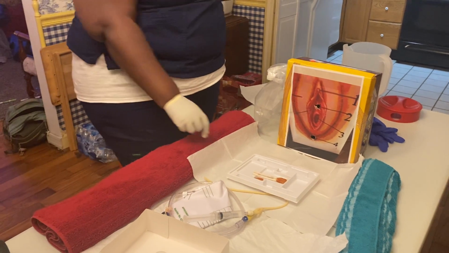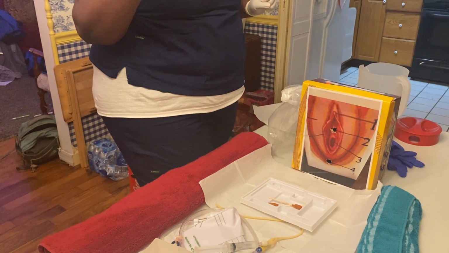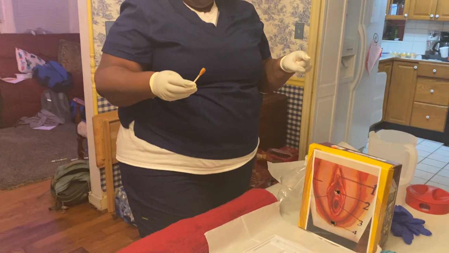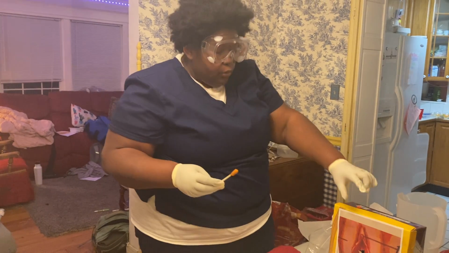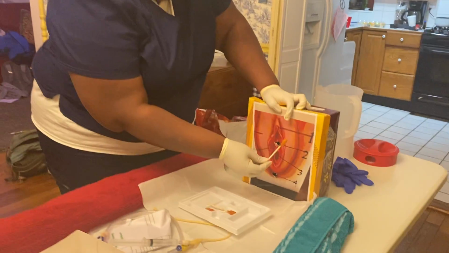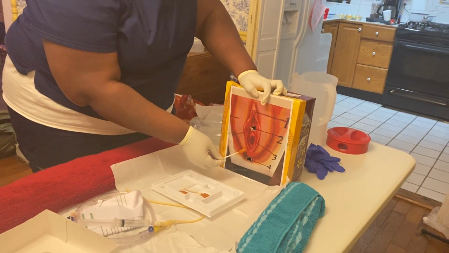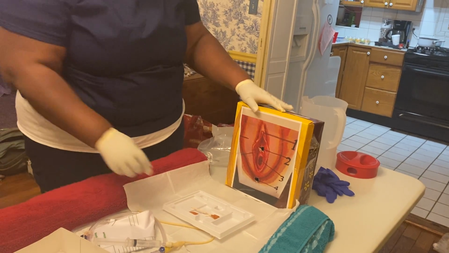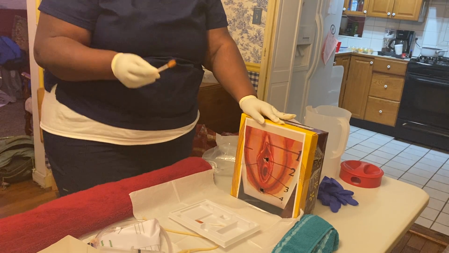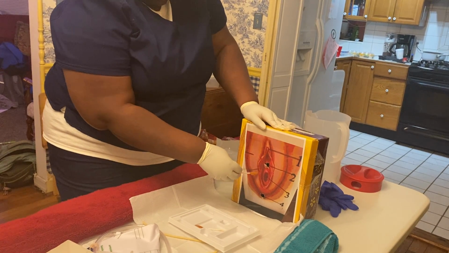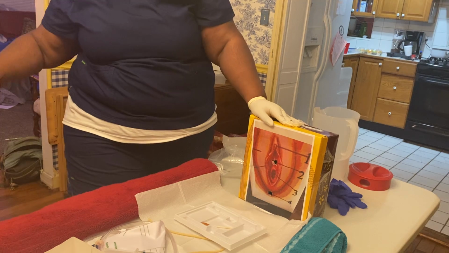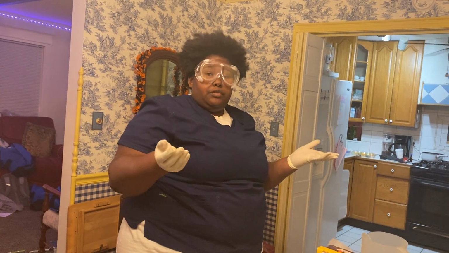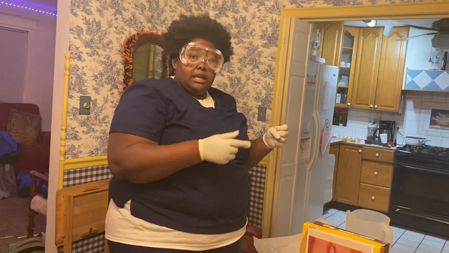Next, I will get my swabs. With the urethra, I will go this way and then open it and dump it. Then I'll take another one and then dump it. And then I also do the same technique for the male that I use for the pericare. I'll go to the meatus and go downwards.